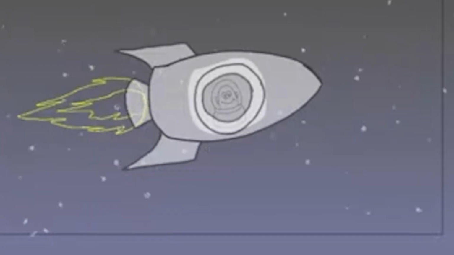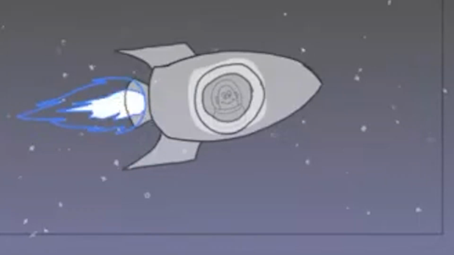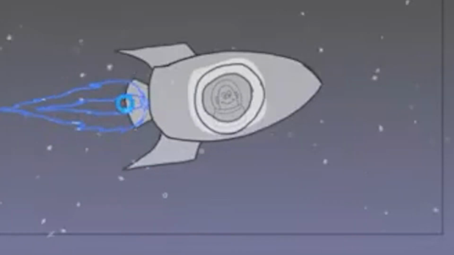I haven't really colored it yet, but I'm going to put the flame inside color right now, and I'll show you what I do. So I'm going to add it right there. Oh, hold on, I got to go to the line tool. Here we go. So we'll make a line there.